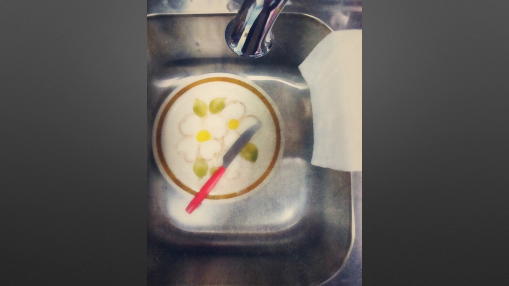Let's take a look at this photo of a sink. Can you see leading lines here? This is a much more subtle example, but it shows how lines are everywhere and how they can be used in many different ways to direct attention.